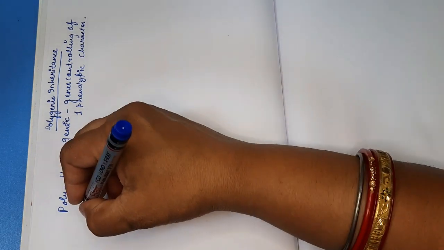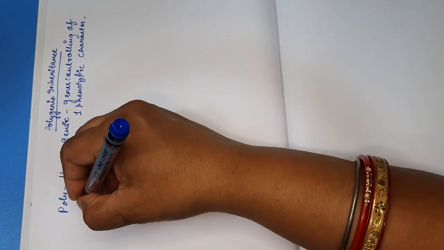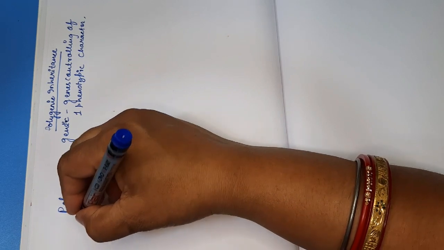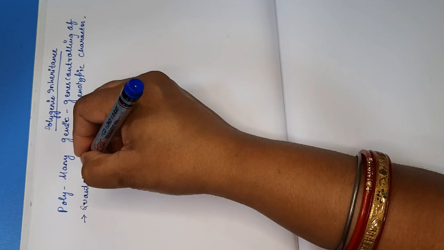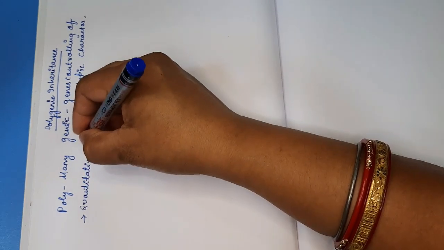Polygenic inheritance is also known by various names. It's otherwise known as the quantitative inheritance.